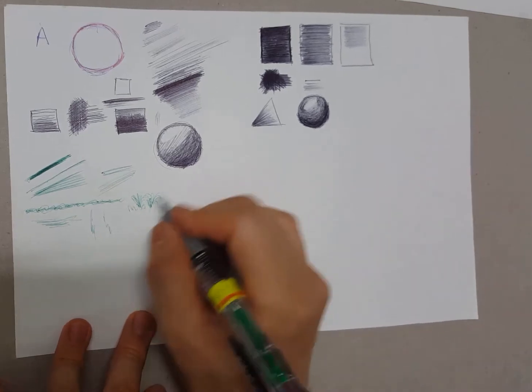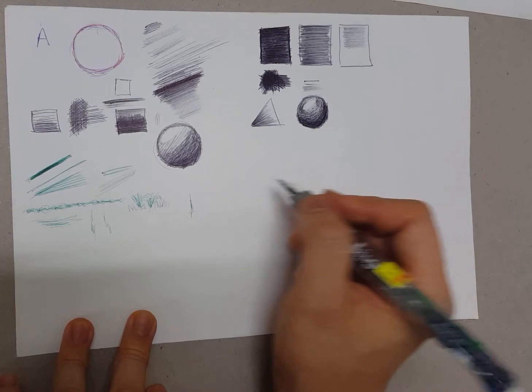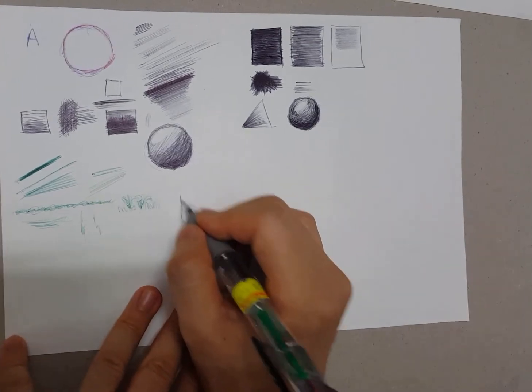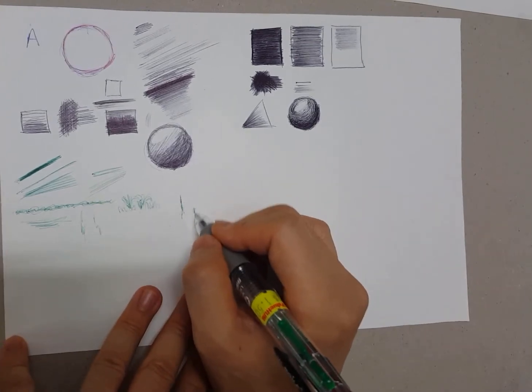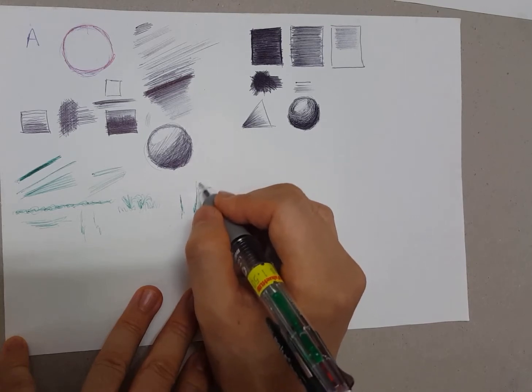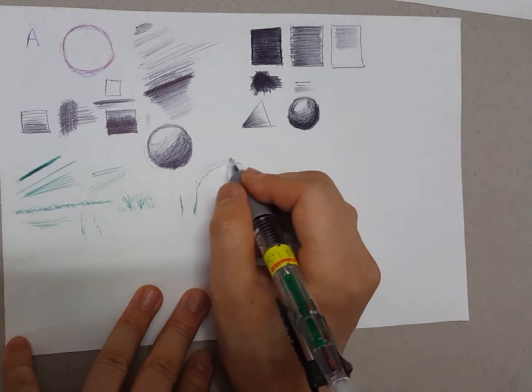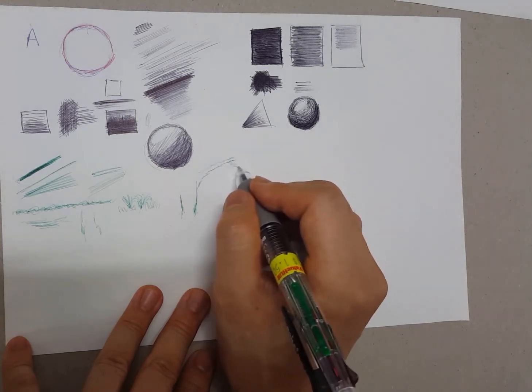Or when you start to draw trees, that's where you may want to imitate the trunk. You don't have to draw a straight line, you can just simply draw or branch out, maybe branch out further.